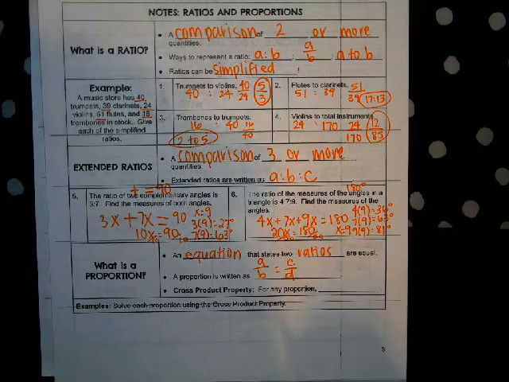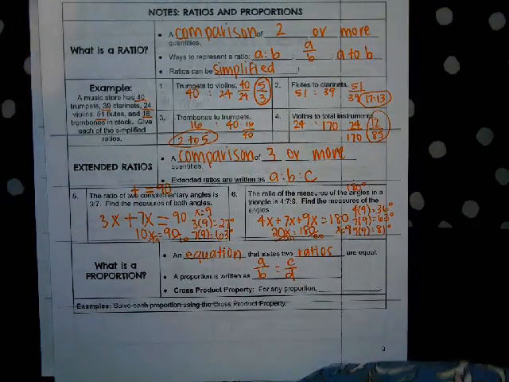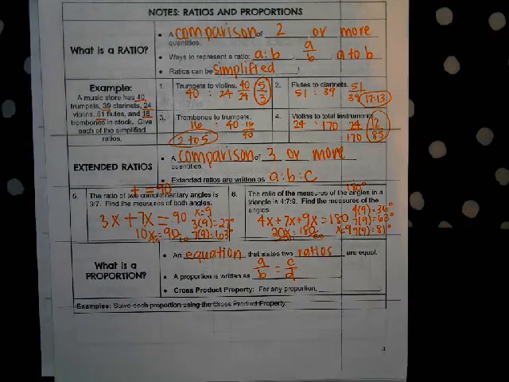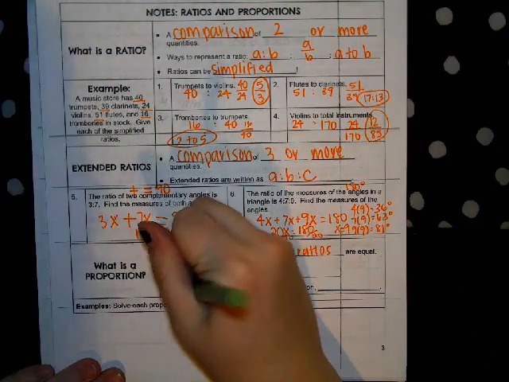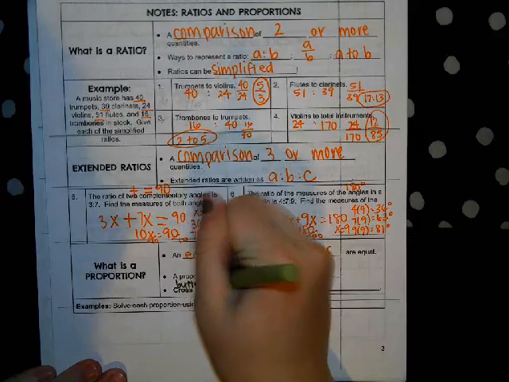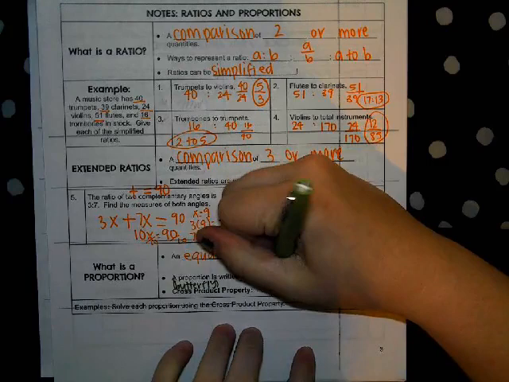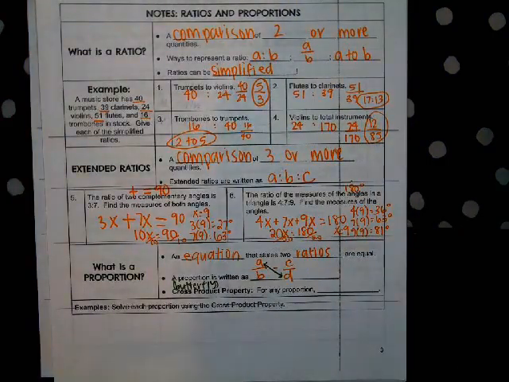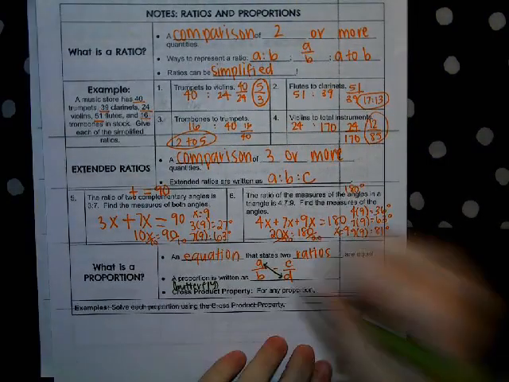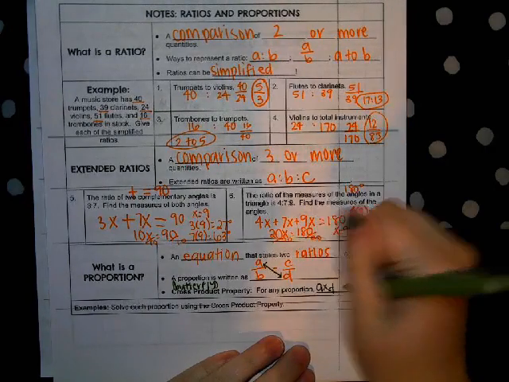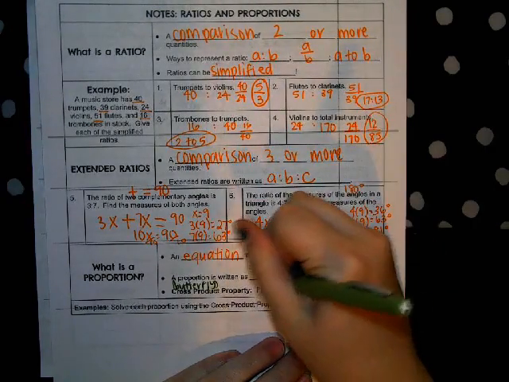Now if you look at this, it looks very familiar to something that you saw in middle school. Back then you did the butterfly method. Well, now in high school, the butterfly method got an all grown up name, and that is the cross product property. For the cross product property, I'm still doing the butterfly method, but I'm just cross multiplying. So I've got A times D is equal to B times C.